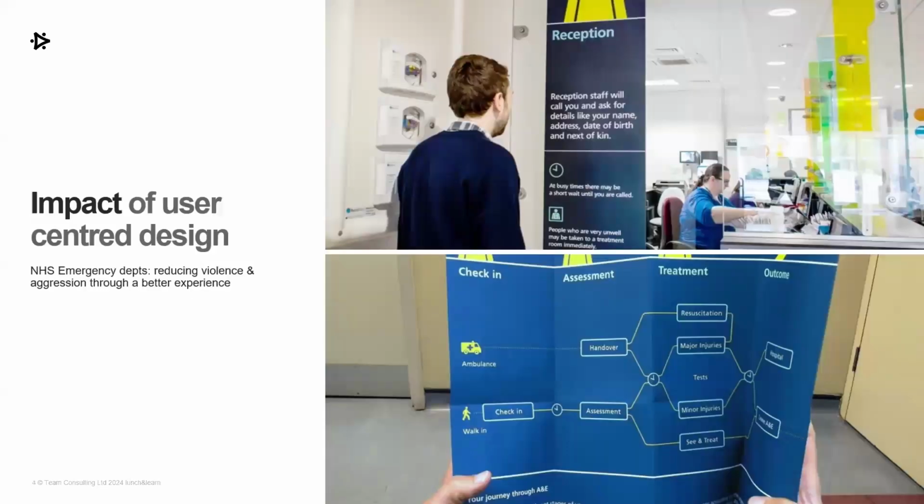Now, an example of the impact that user-centered design can have comes from a piece of work commissioned by the Department of Health and the Design Council here in the UK. So the public health provider in the UK is called the National Health Service, and they found they were experiencing 150 incidents of violence and aggression every day in their emergency rooms.